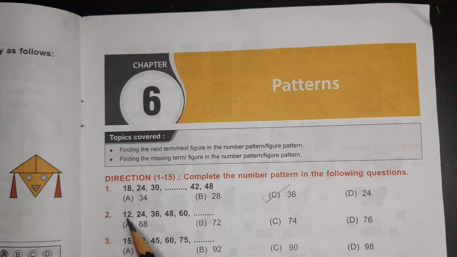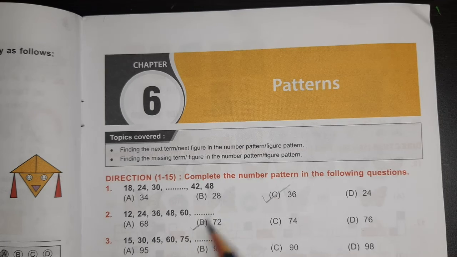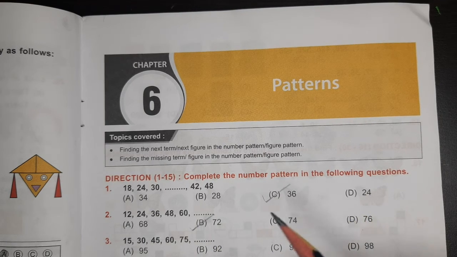Question number 2. 12, 24, 36, 48 and 60. So as you can see, the jump is by 12. How can you find that out? Do 24 minus 12. Do 36 minus 24. 48 minus 36. 60 minus 48. The answer is 12 for all of them. So which means the jump is by 12. So 60 plus 12 is 72, which is option B.